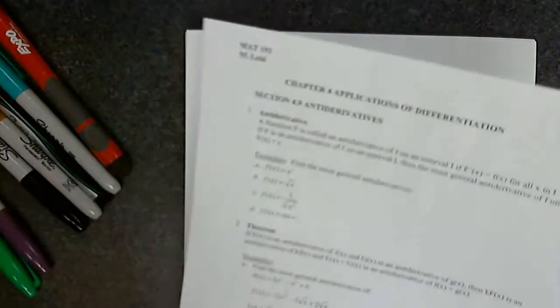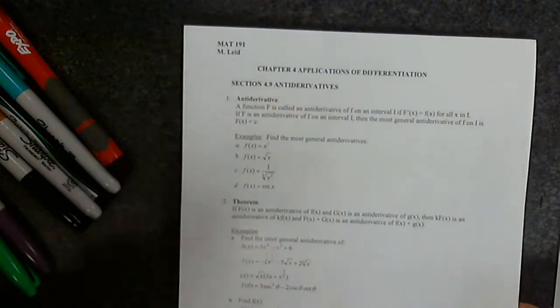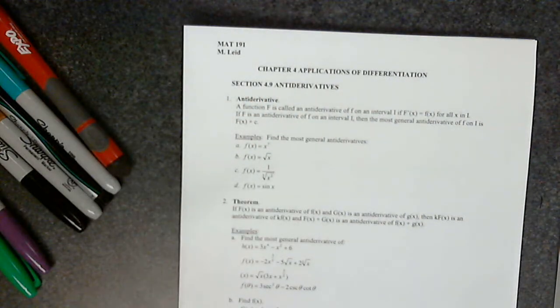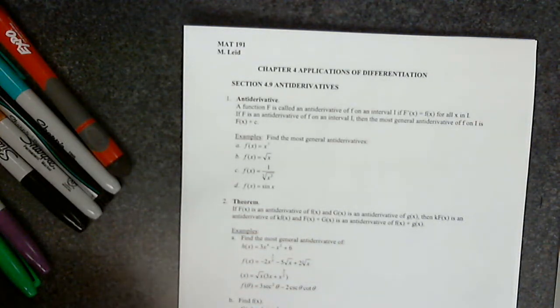Okay, so let's continue with antiderivatives and what they are. We have left section 4.9 and 5 sections in chapter 5 before we start reviewing for the final exam, and we only have 2 weeks left.